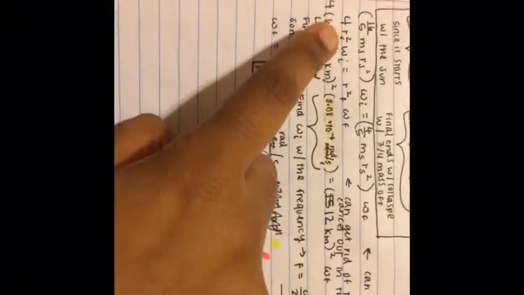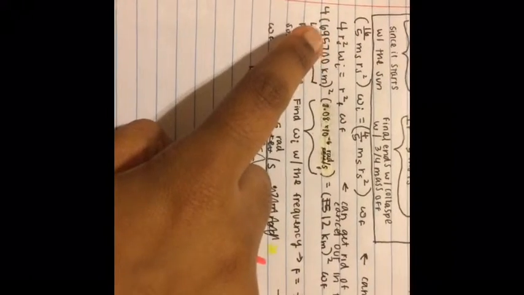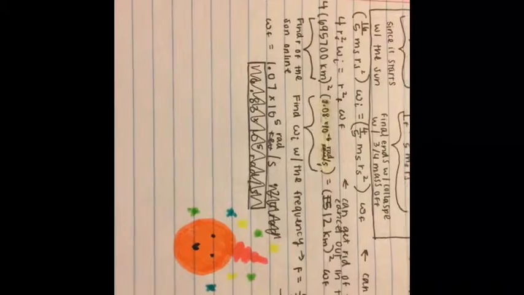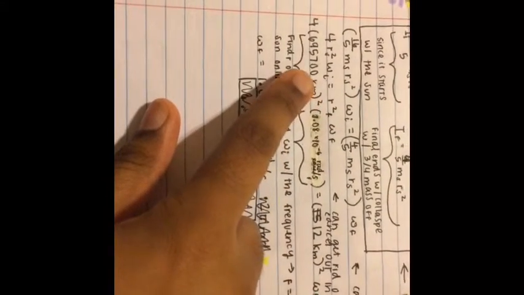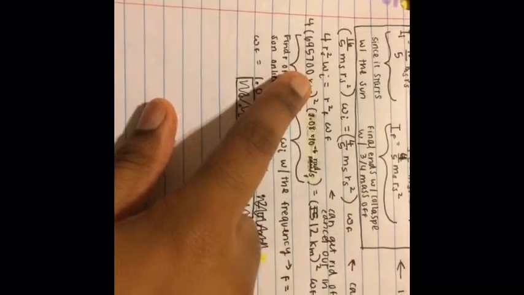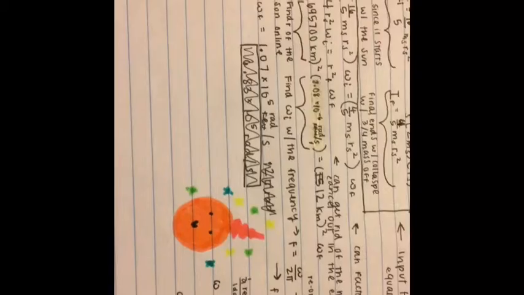For our initial radius, we're not given it, but we can easily find the radius of our sun online. To find our initial angular velocity, we have to do a few more extra steps. In the equation, we're given our frequency.